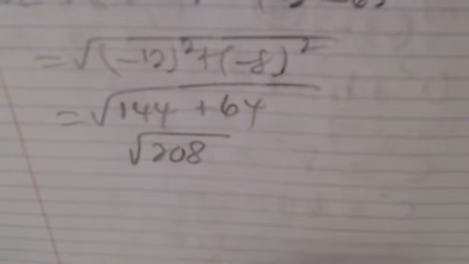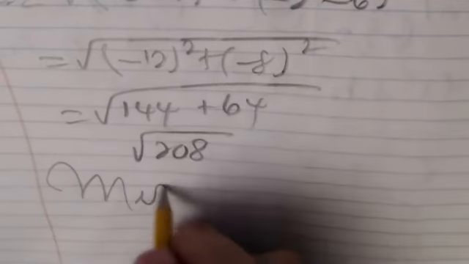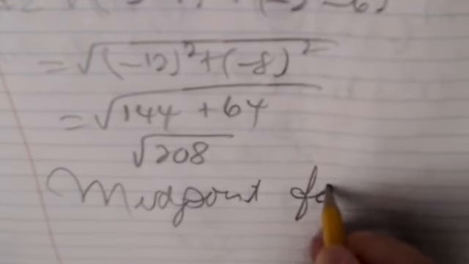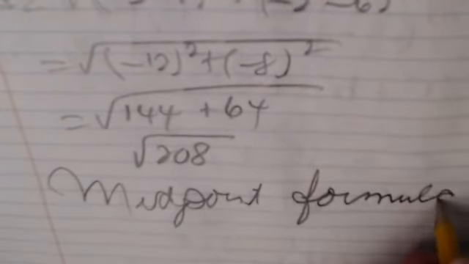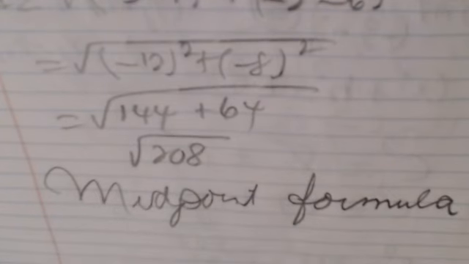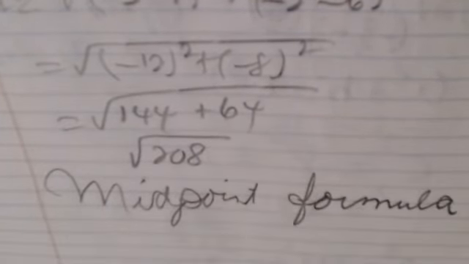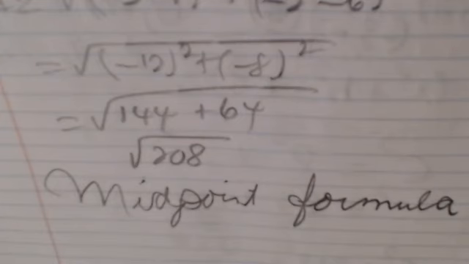Okay, the other formula that we need is what we call the midpoint formula. Carson, how do you get the average between two values? Add them together and then divide them by how many you have.